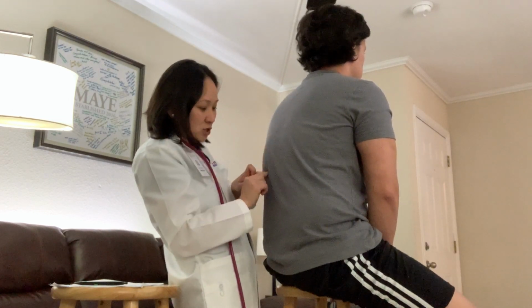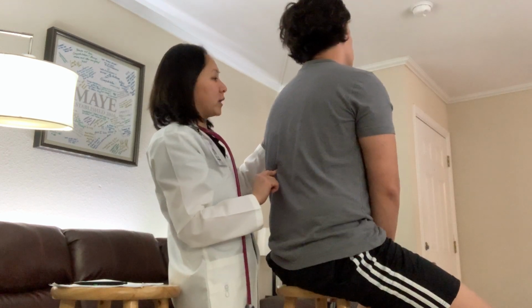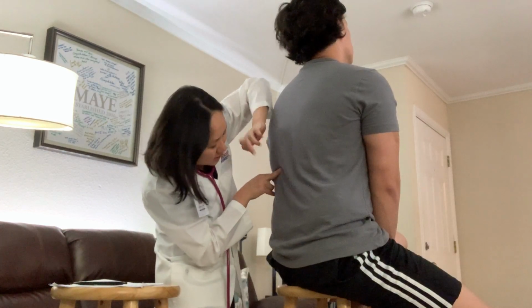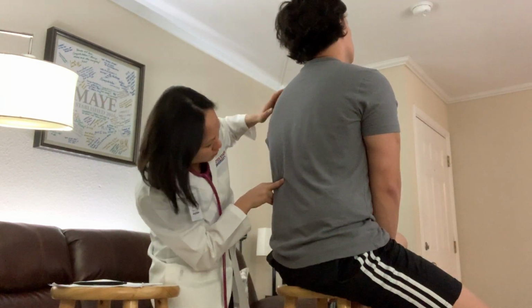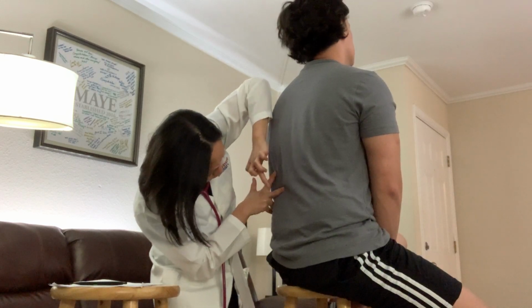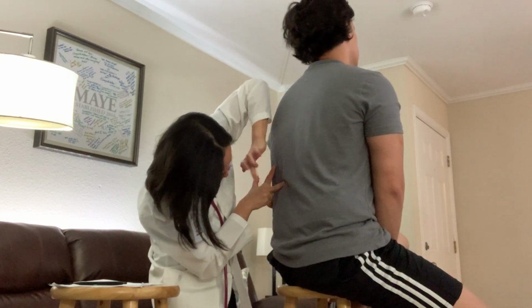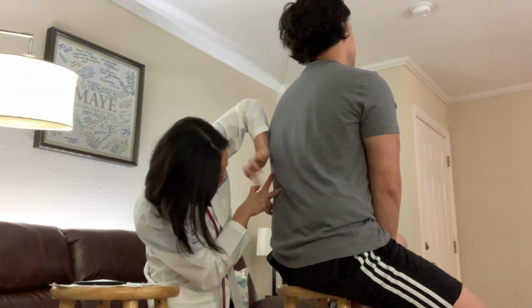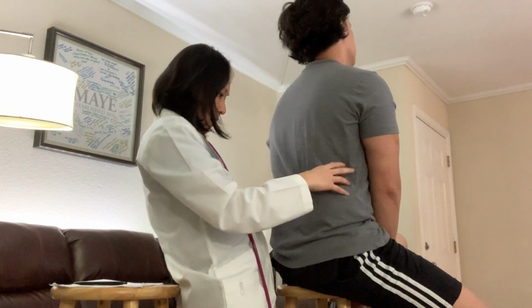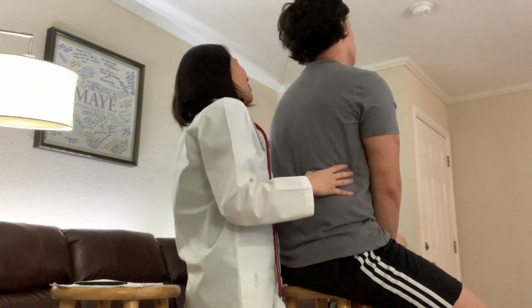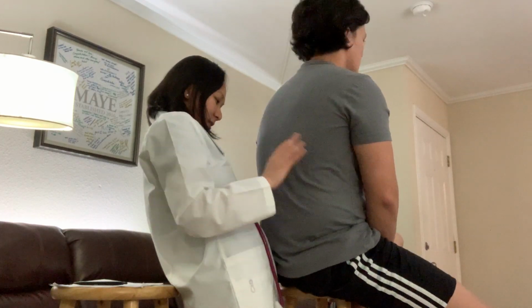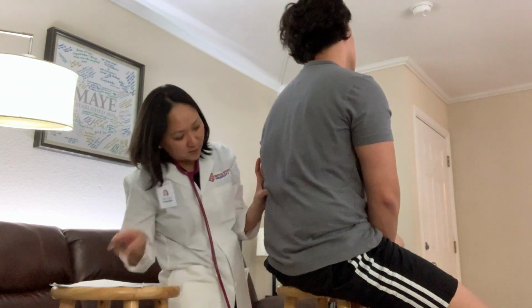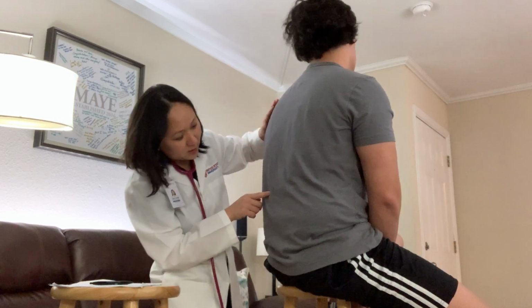Then you would ask the patient to inhale and hold it. Make sure it's right there. Then you would instruct your patient to exhale and hold it. Using a pen, you would mark it, right there, then exhale.